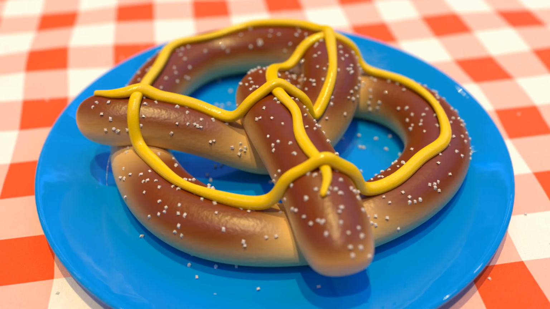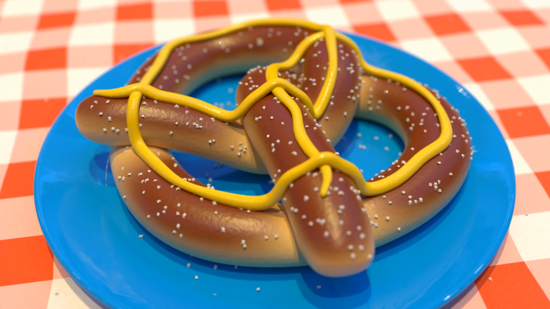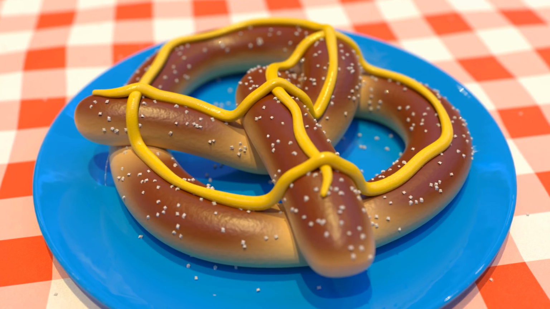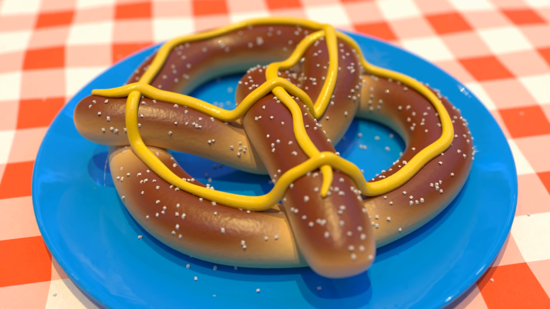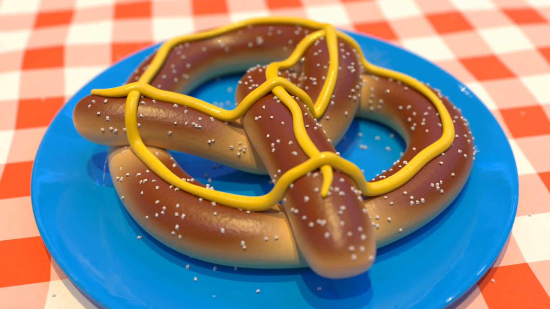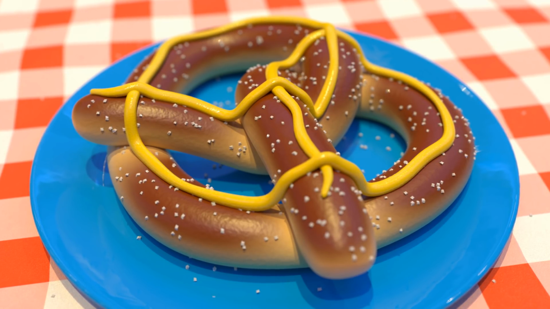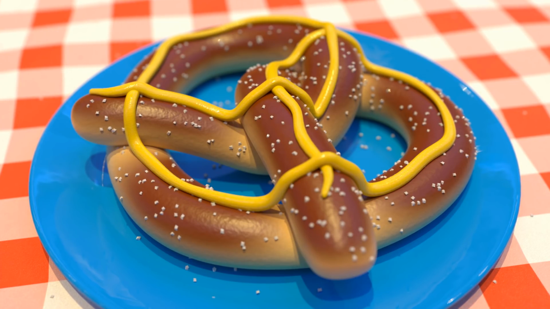In the first part of this two-part series on creating a soft pretzel, we're going to be modeling everything in the scene. I'll take you through the modeling step by step, and you'll learn about using both curves and meshes, as well as using modifiers such as subsurf. We're also going to be using particle systems to place salt all over the pretzel, plate, and the table.